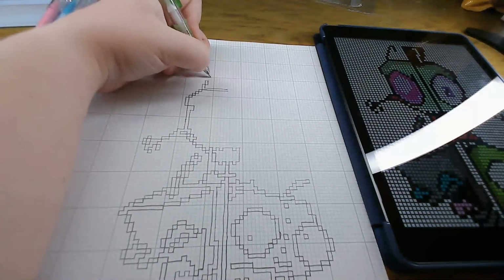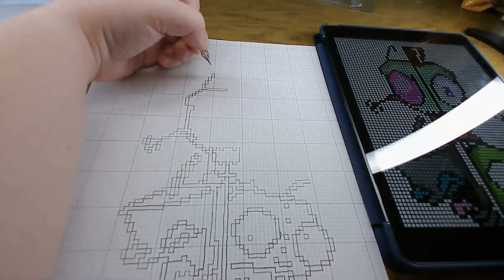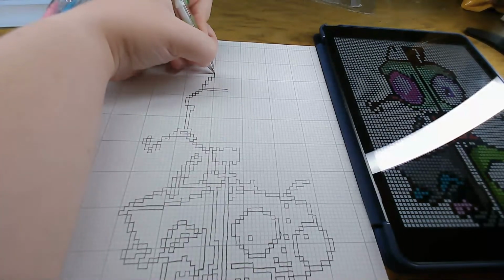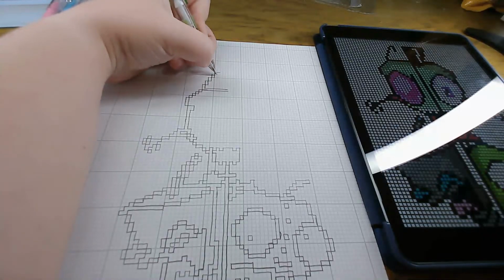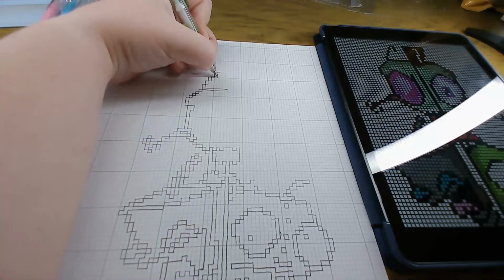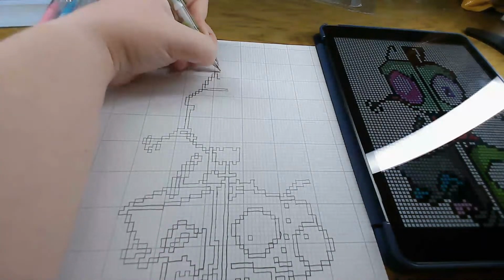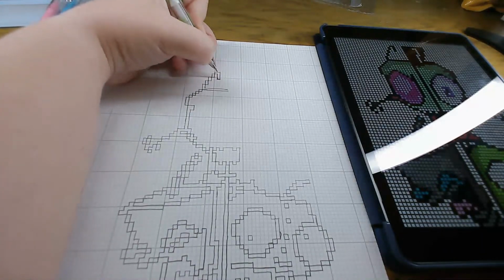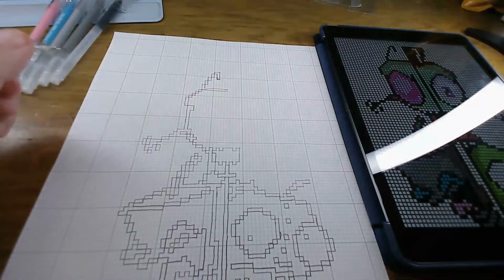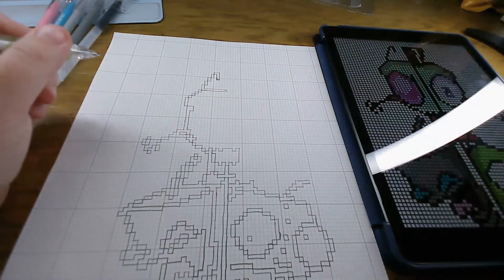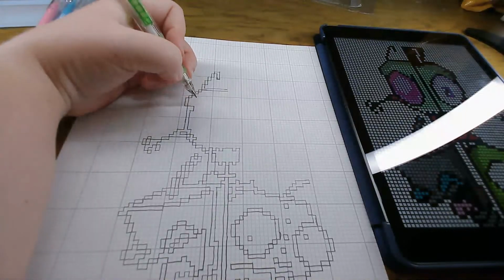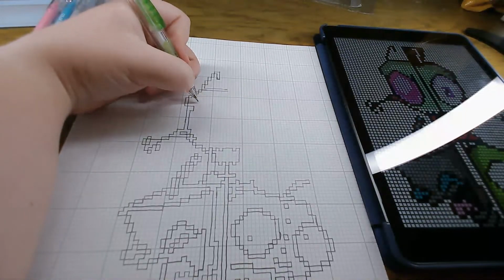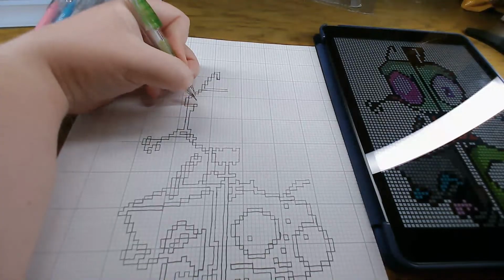So 1, 2, 3, 2 sets. 1, 2, 3. There we go. All right. Now we're going to go back down to right here and start work on the rest of his eye.